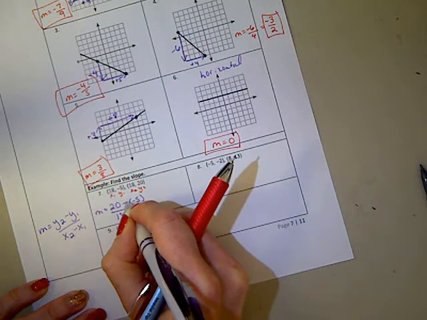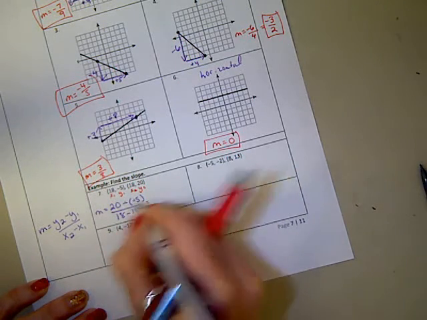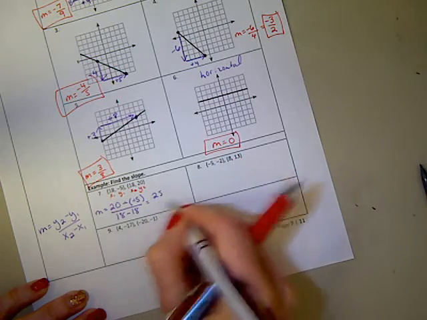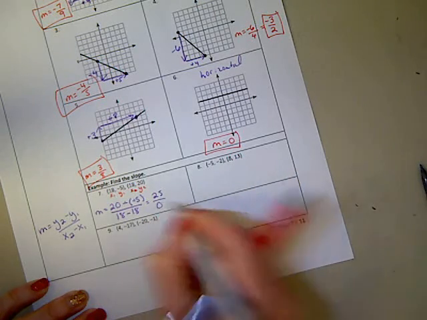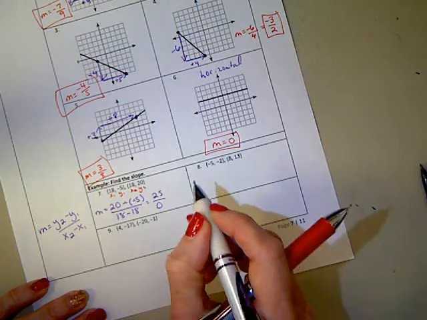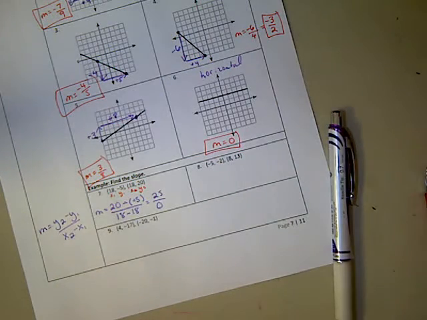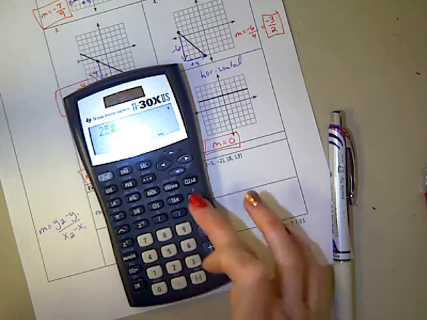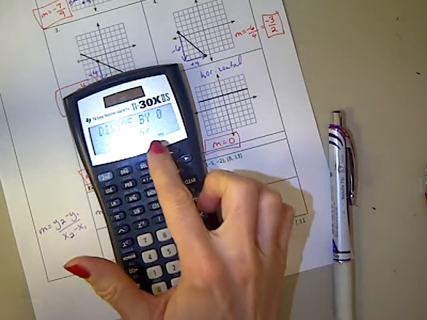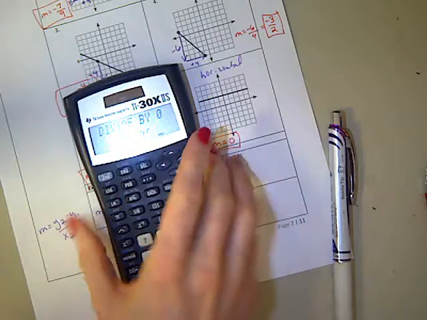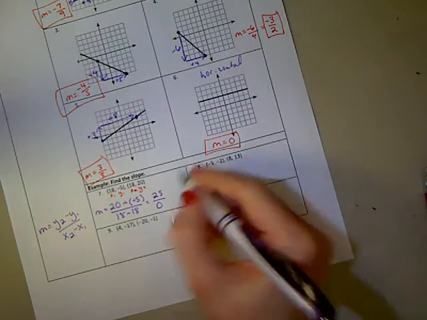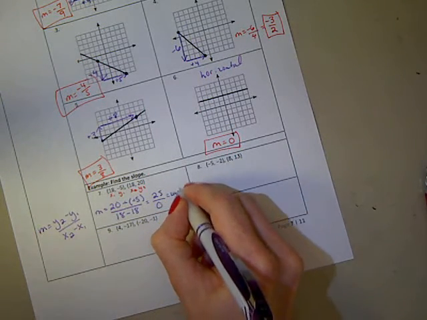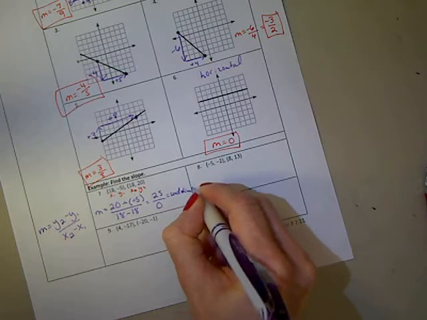So, two negatives change to a plus. Add them together, you get 25. 18 minus 18 is 0. Grab your calculator. What is 25 divided by 0? So I want to show you what this looks like. 25 divided by 0 gives you an error. It says you can't divide by 0. If you get an error, that means it is undefined. So it was a vertical line.